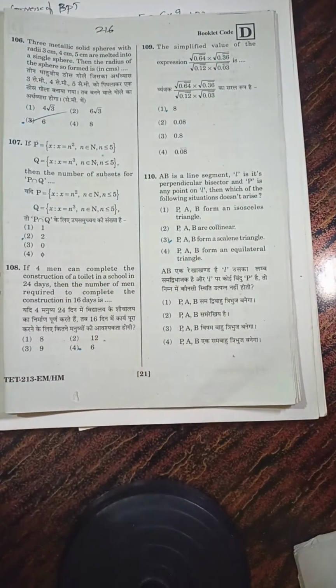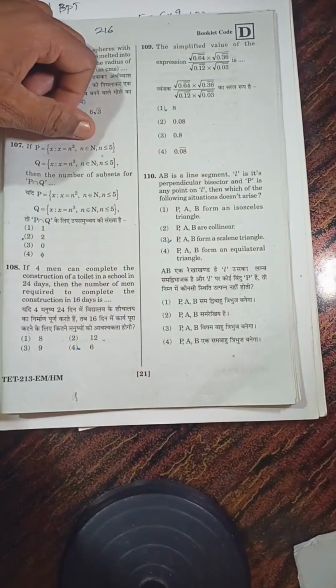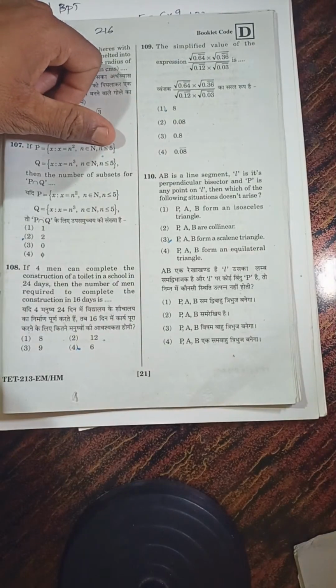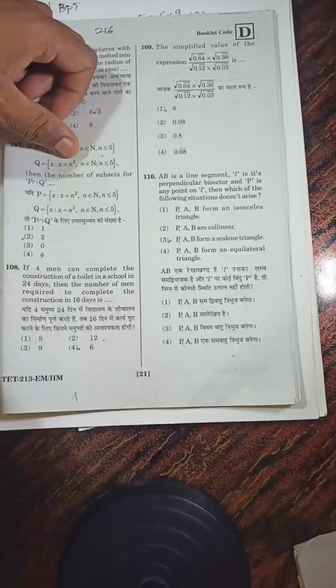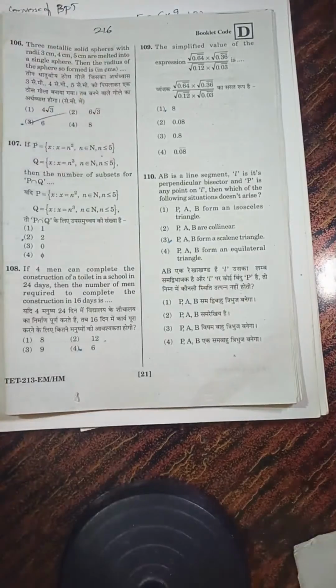Now see question number 107. If P is the set of x where x equals n square, n belongs to N, n is less than or equal to 5, and Q is the set of x where x equals n cube, n less than or equal to 5.